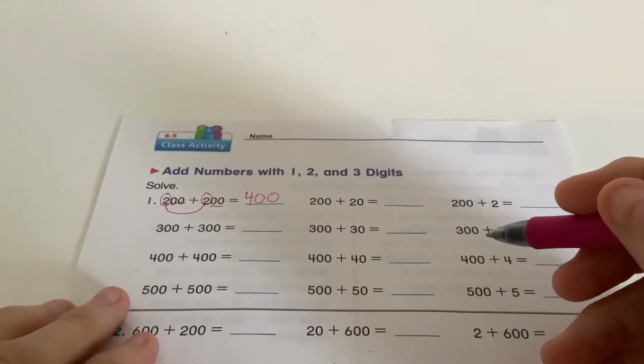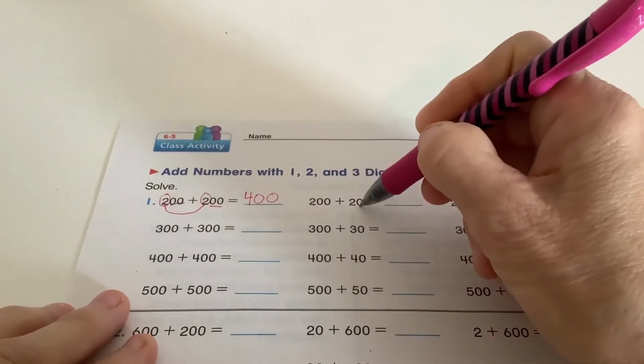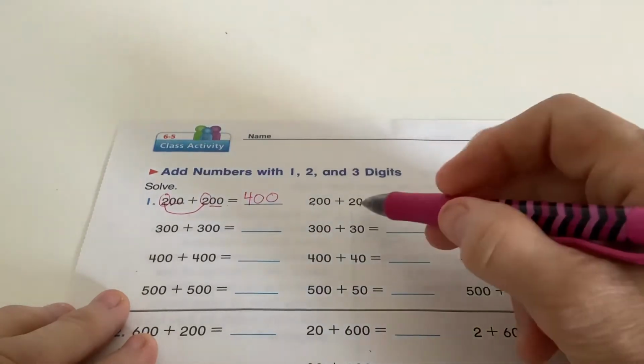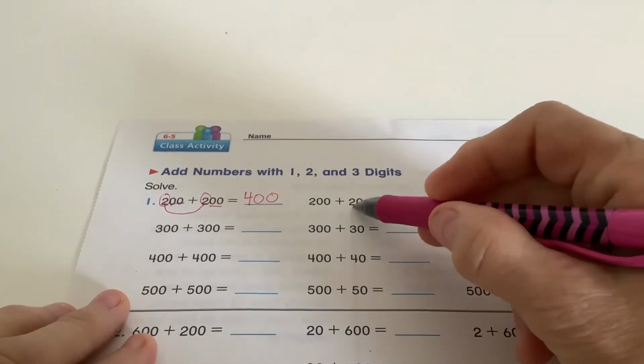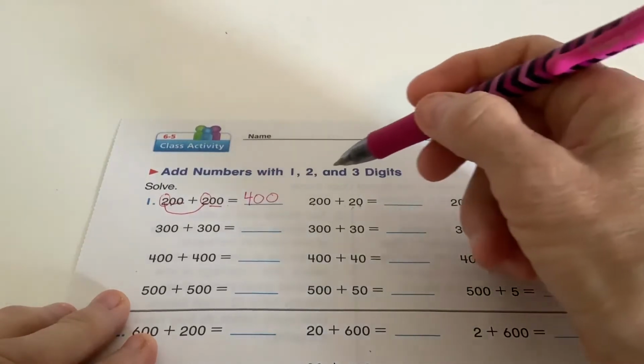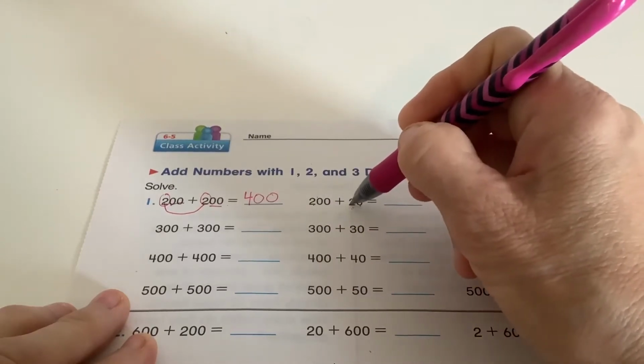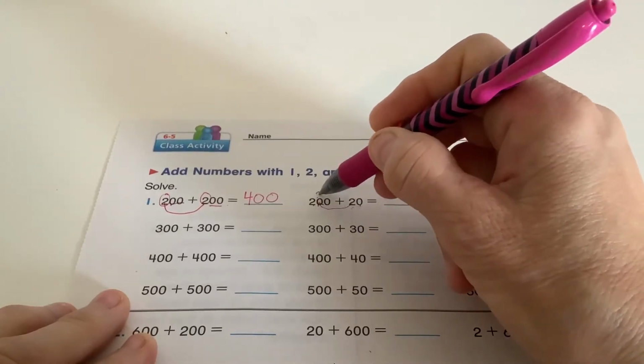This is where it gets a little bit harder. We're adding a hundreds digit to a tens digit. We need to make sure that we realize that this is only a tens digit. There is no hundreds digit in front of it. And so basically what we're going to do is take this 2 tens and put it right there.